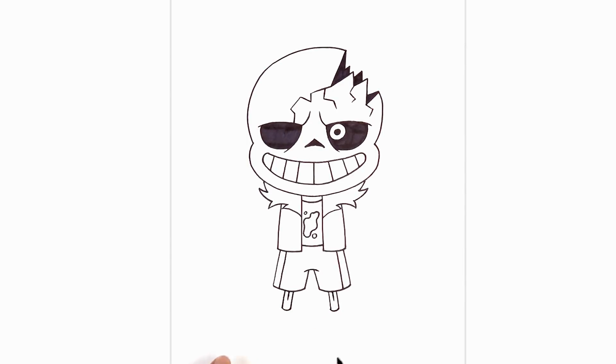Now let's give him some furry slippers. From the inside corner of the leg, we're gonna step up, curve around the leg, down towards the bottom of the foot, and then out towards the toe. We can do the same thing on the right. Stepping up, curve around the heel, the bottom of the foot, and then over towards the toe.